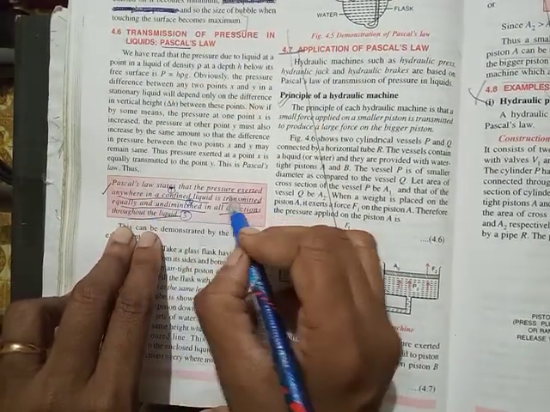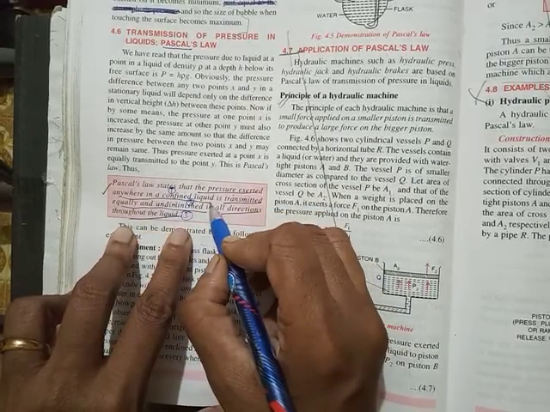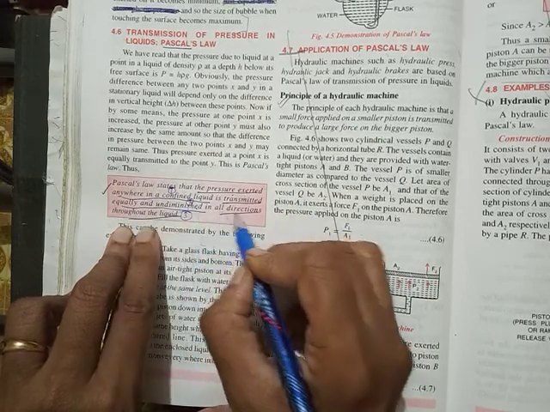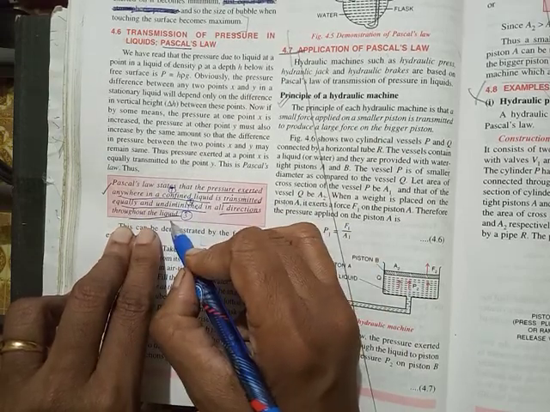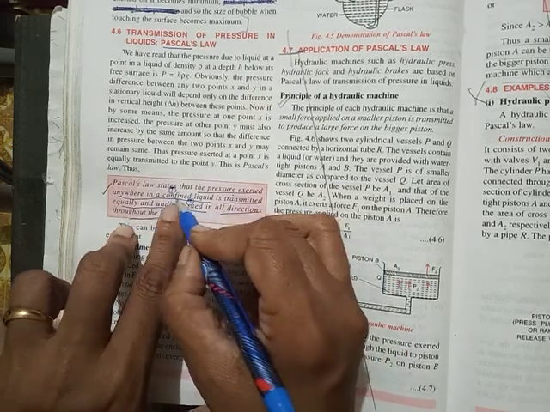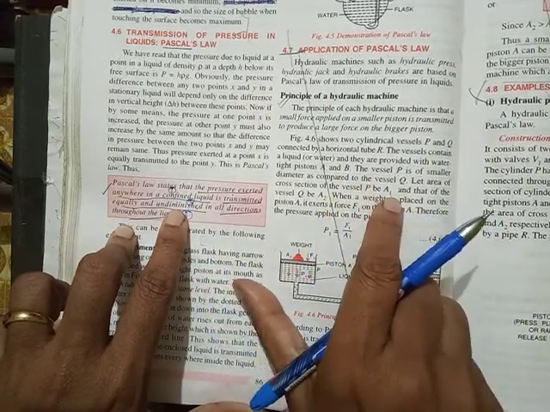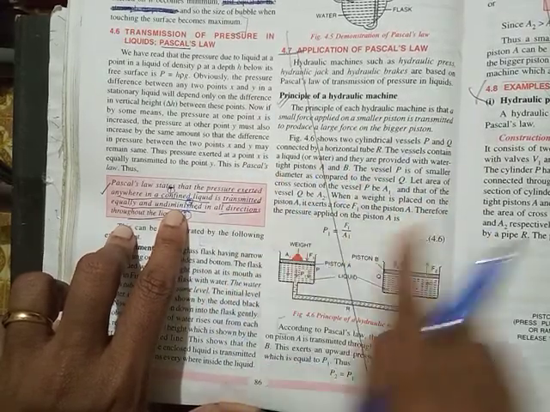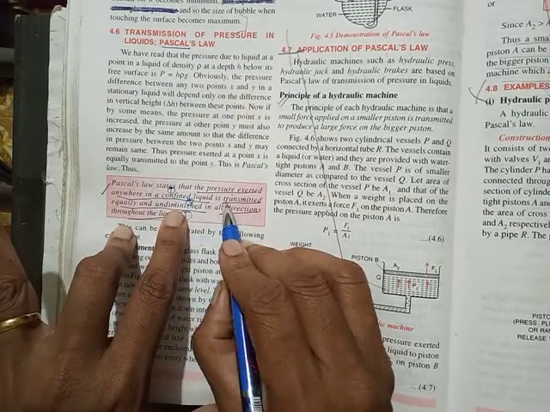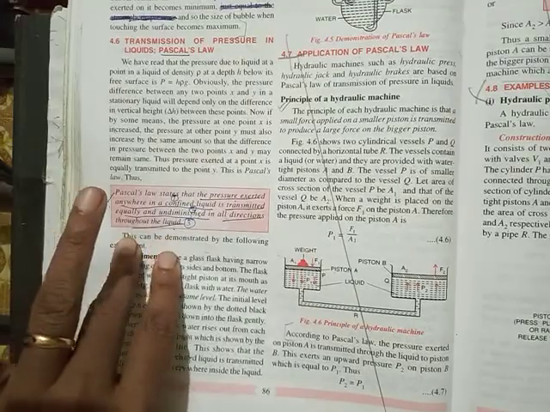Now Pascal's law states that pressure exerted anywhere in a confined liquid is transmitted equally and undiminished in all directions throughout the liquid. It should be in a confined liquid, not in an open tub or river. This doesn't hold good for that.